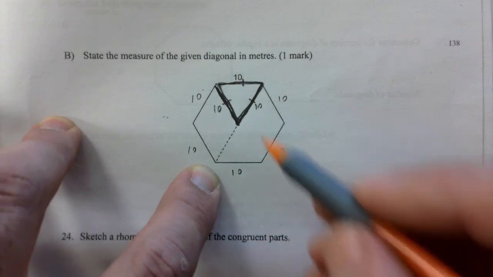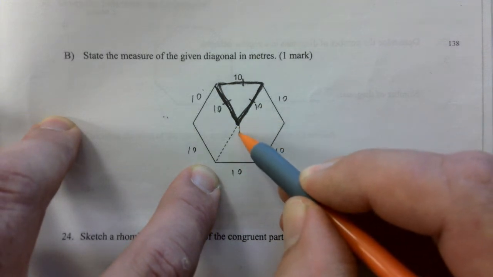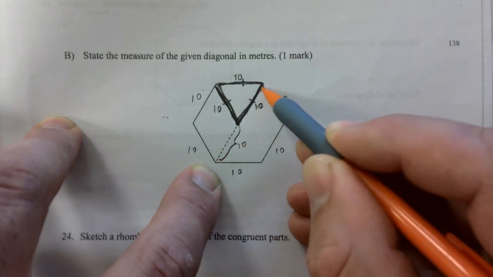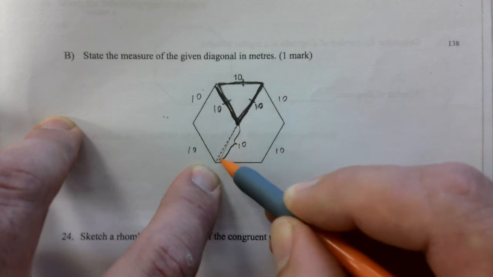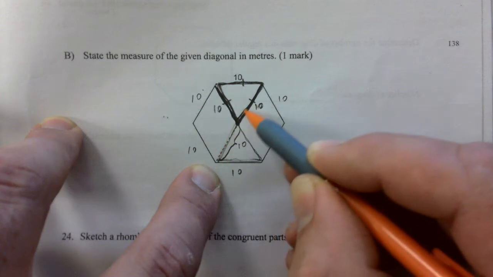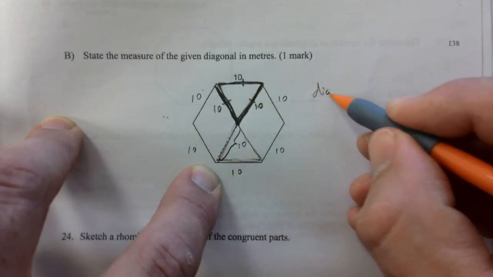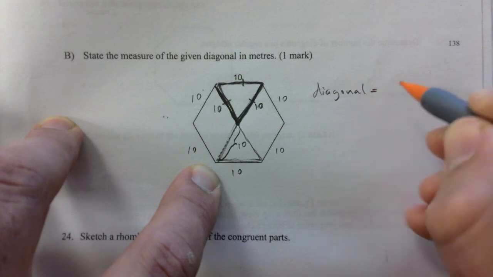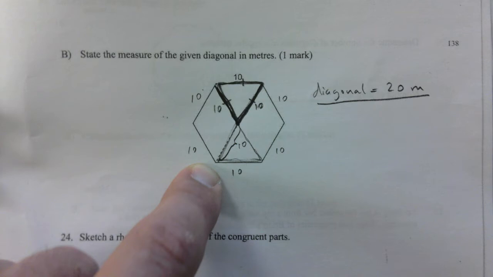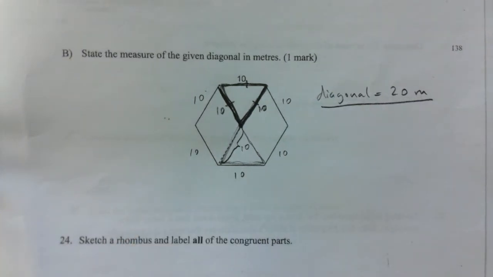So it's 10 from here to here and another 10 because you can form another triangle right here. So this whole thing, the diagonal, is equal to 20 meters in this case. And you can tell by the marks. If it's just one mark, I'm not going to expect you to use sine law or cosine law to do this.